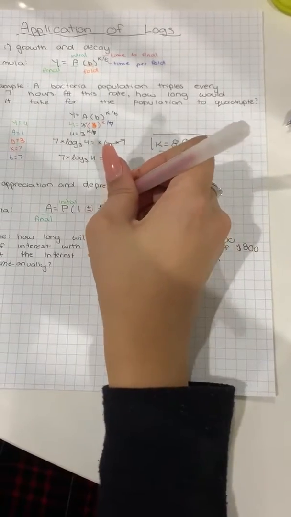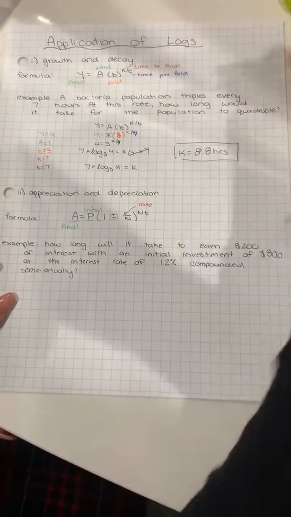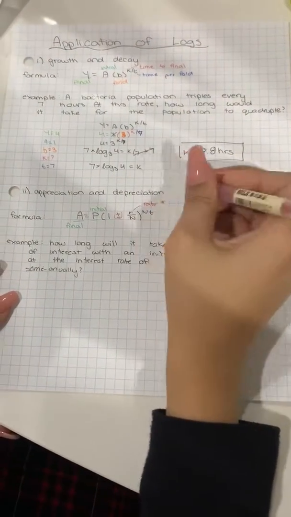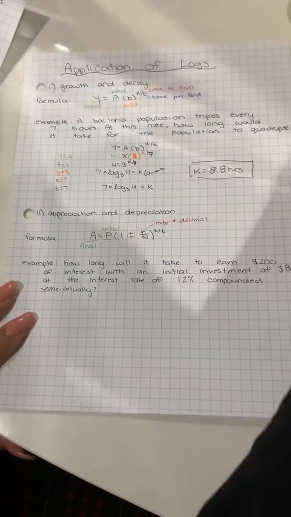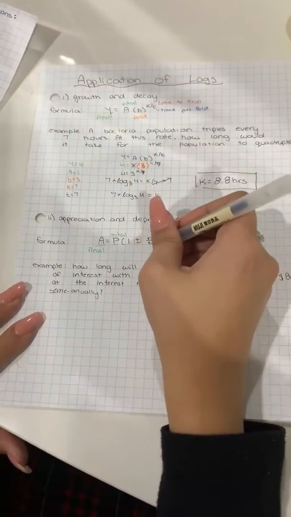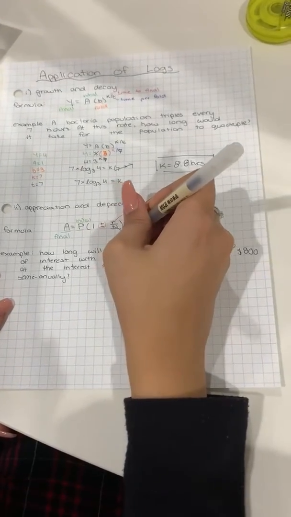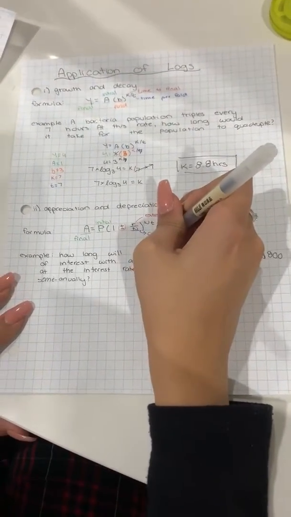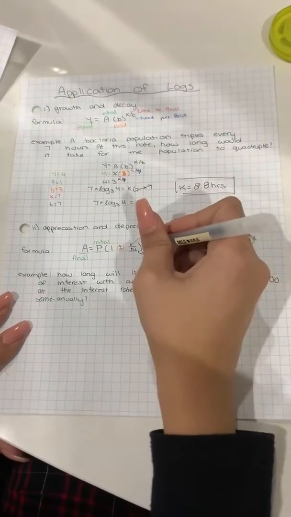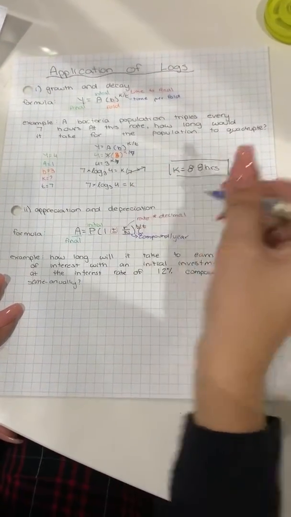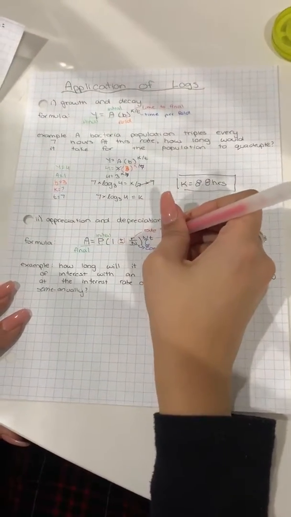r is our rate at which it's compounded, and this must be left as a decimal as rate is given as a percentage. n is how many times it's compounded per year. n appears twice in our equation. And t is our time.